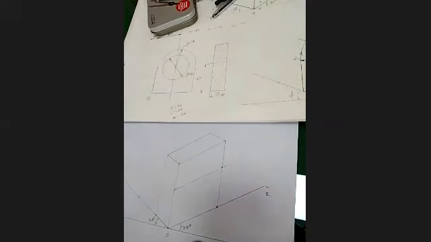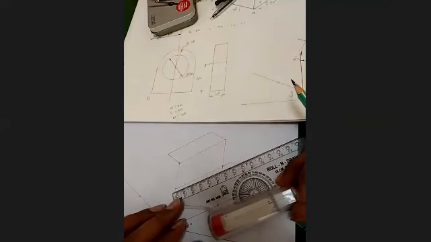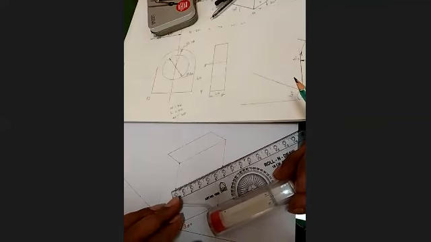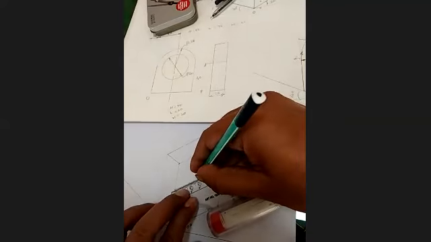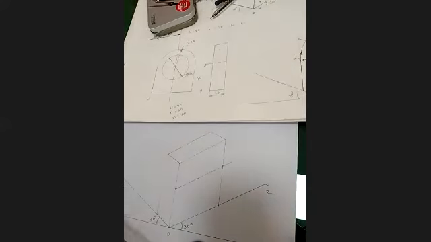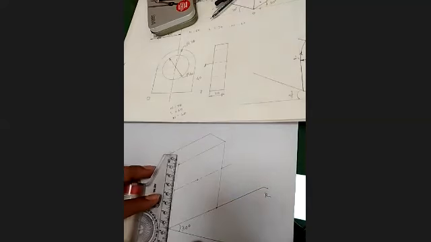It will be like this. The center will be at 30 millimeter from here. The length is 60, so at 30 millimeter you will get the center. Through this center point, you are supposed to get the vertical center line.